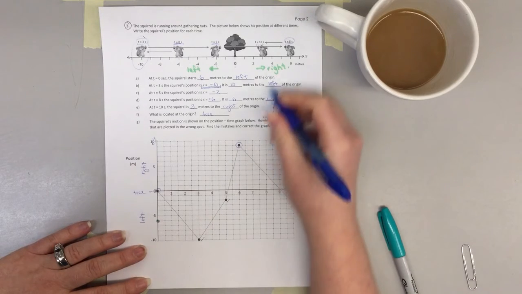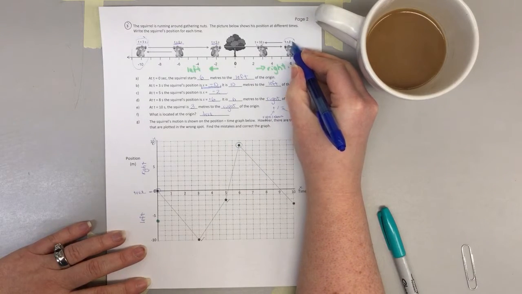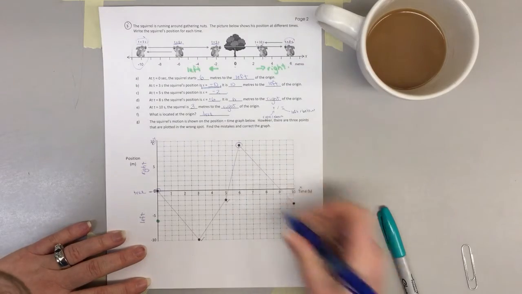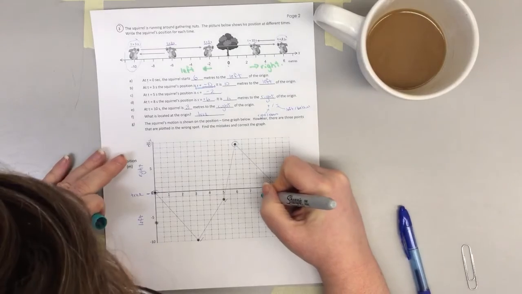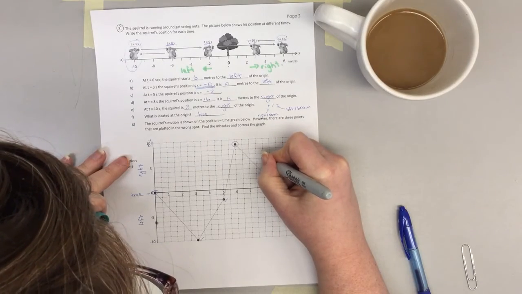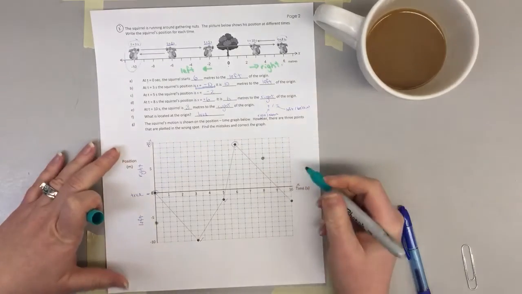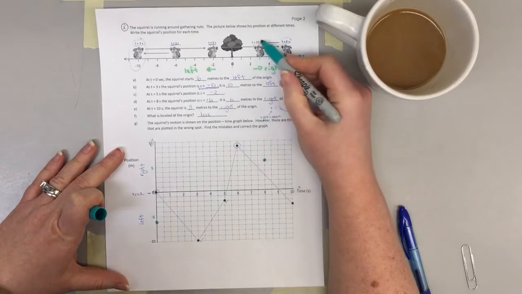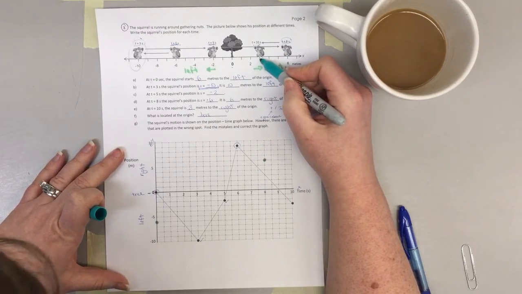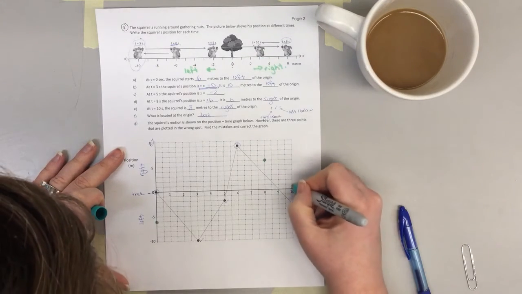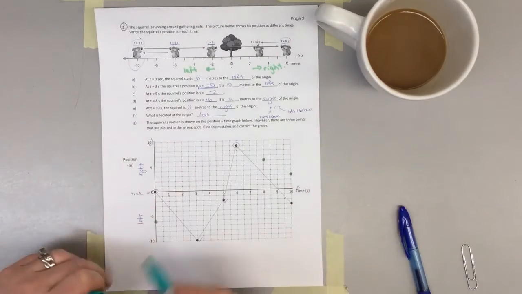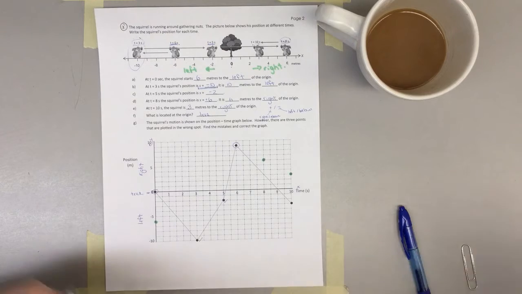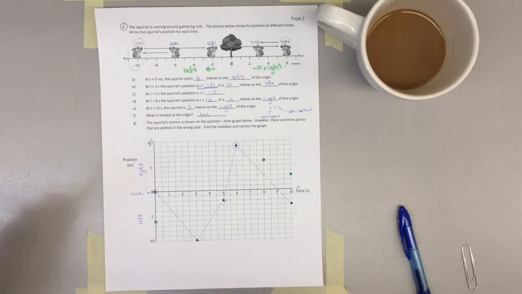The next time that was given was 8 seconds, where my squirrel was 6 meters to the right, so I need to plot that point. So at 8 seconds, my squirrel will be at 6 meters to the right there. My last value that was given was at 10 seconds, the squirrel was 3 meters to the right. So that one should actually be located right here. Now I'm going to just redraw the lines on my graph using a ruler.